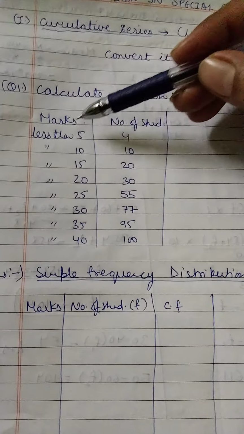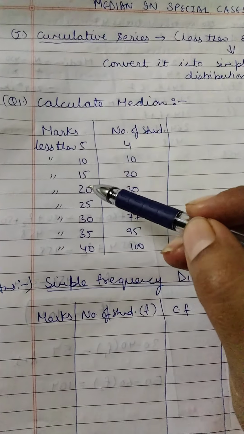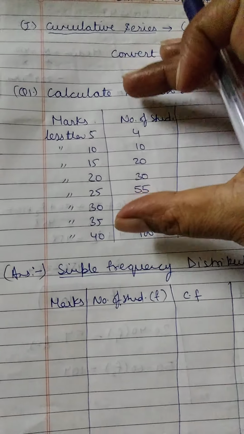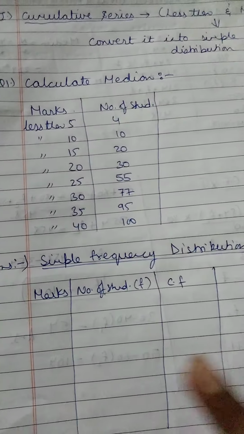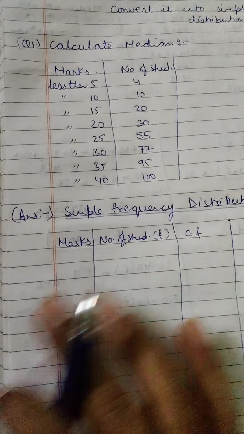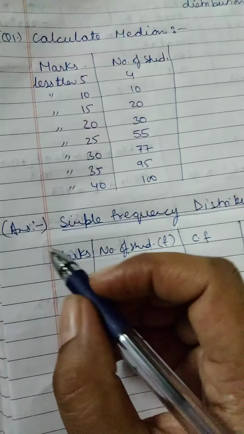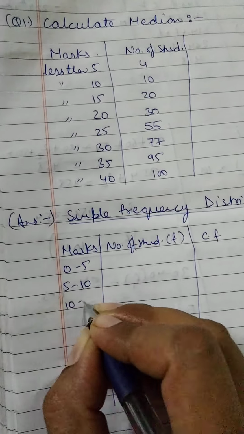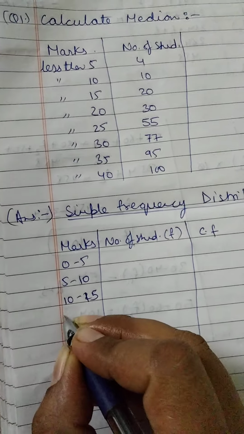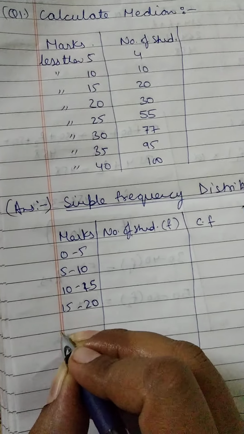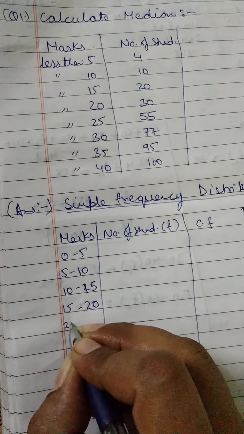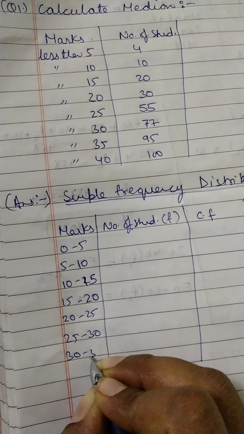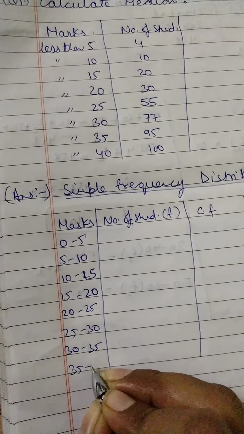Now see, marks is given as less than 5, less than 10, less than 15, and number of students is given like this. First of all, convert this cumulative series into a simple frequency distribution. How to convert it, you all know. It is less than, so it should be 0 to 5, 5 to 10, 10 to 15, 15 to 20, then 20 to 25, then 25 to 30, 30 to 35, then 35 to 40.